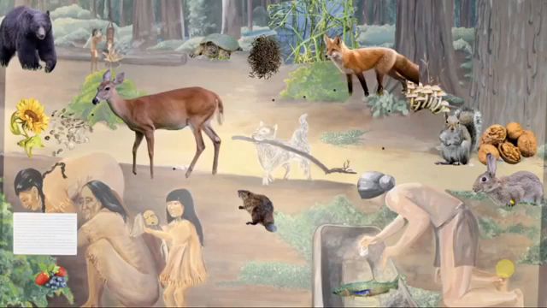And so not all of these animals and not all of these plant foods would be available all parts of the year, but there would be food available throughout the year. And some of the animals, like the deer, would be available year-round, and others, like the nuts or the sunflowers, they would only be available at specific times of the year.